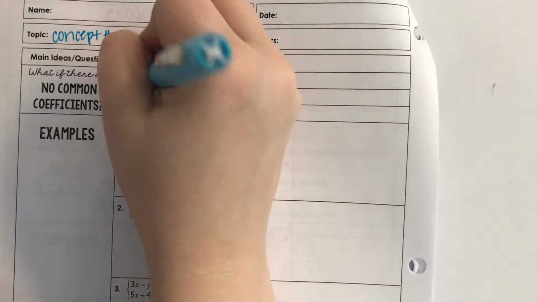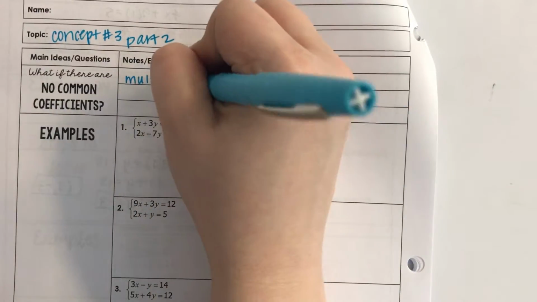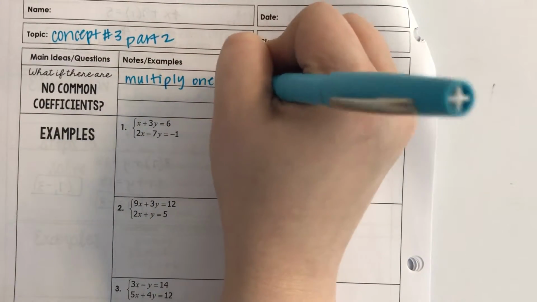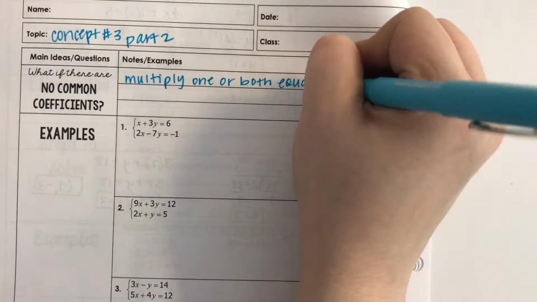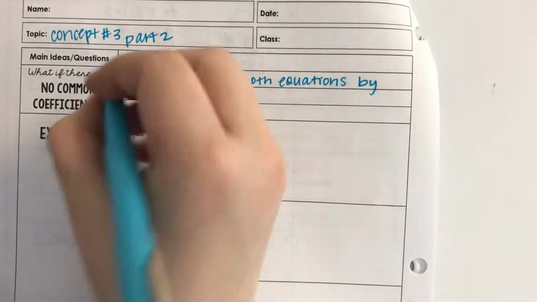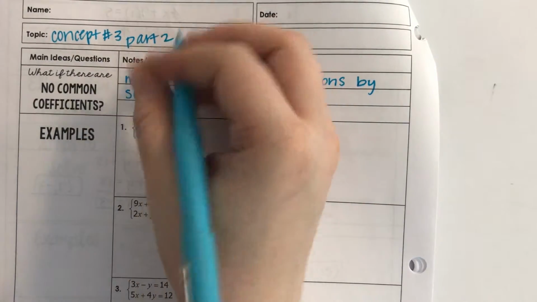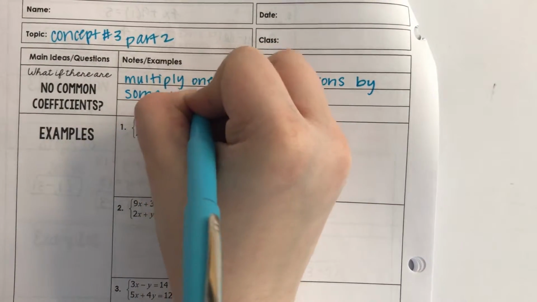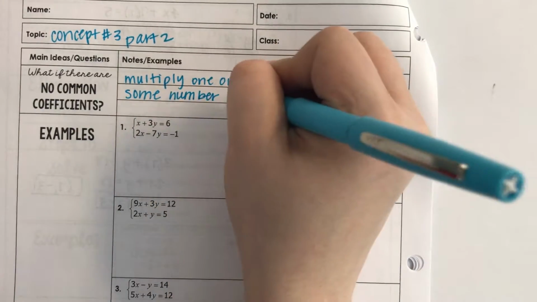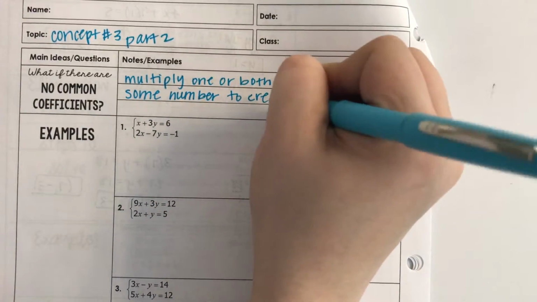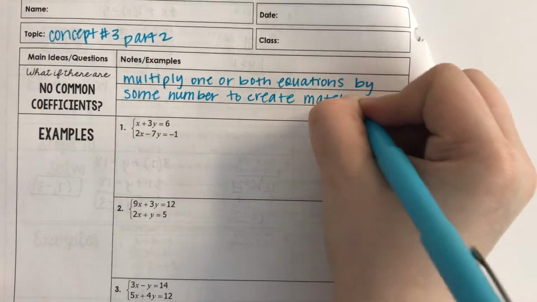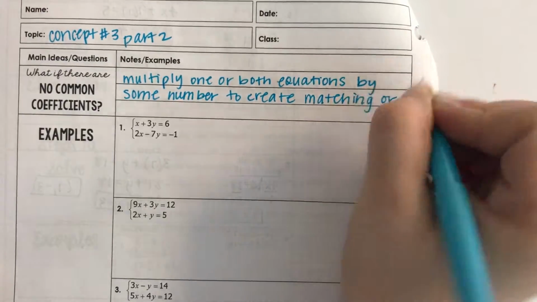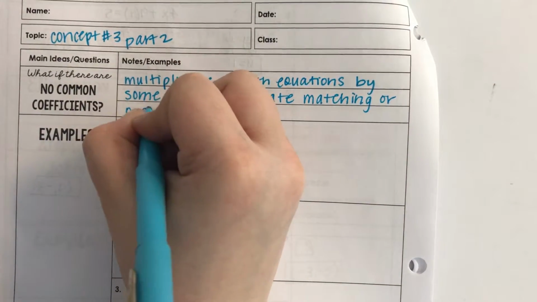So in order to do that, we have to multiply one or both equations by some number to create, I'm going to say two things, matching or opposite coefficients.